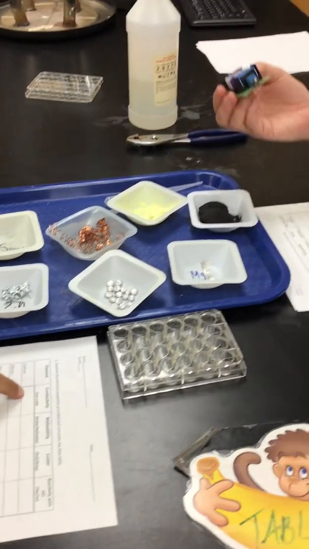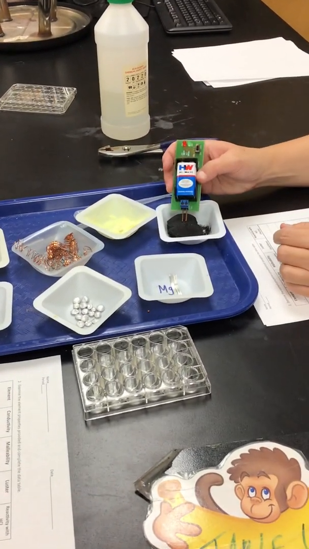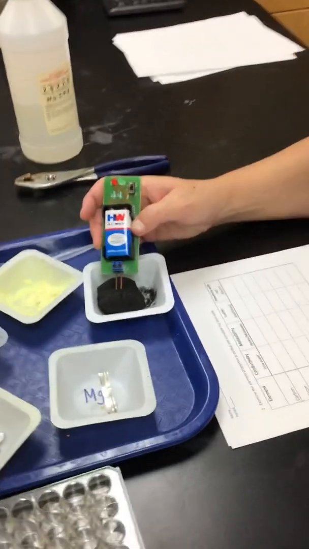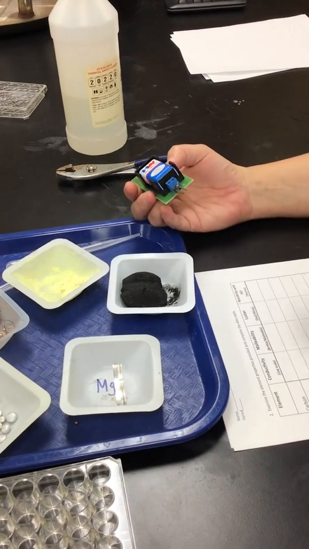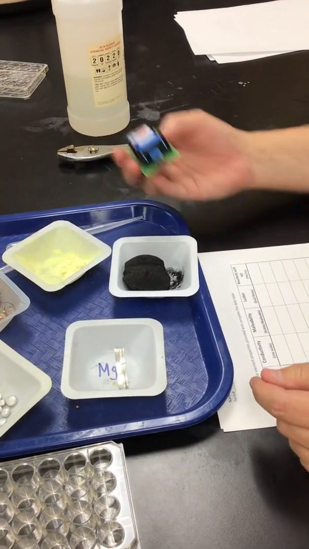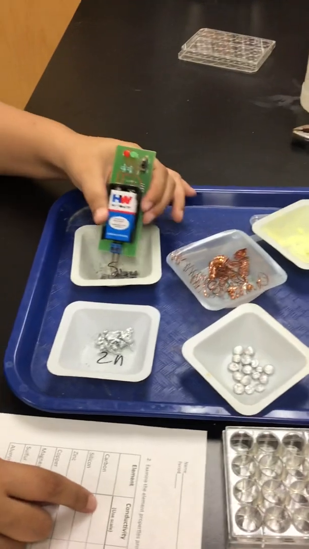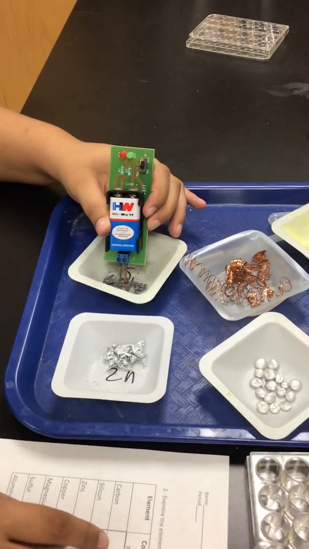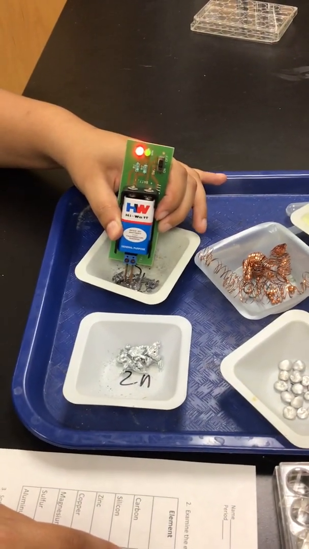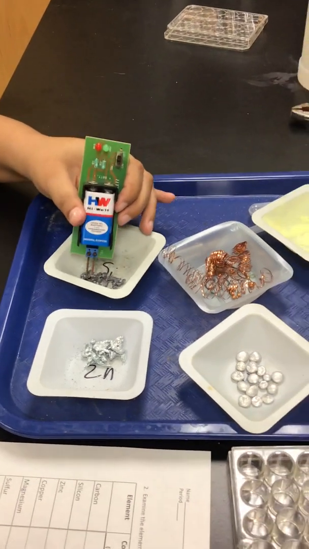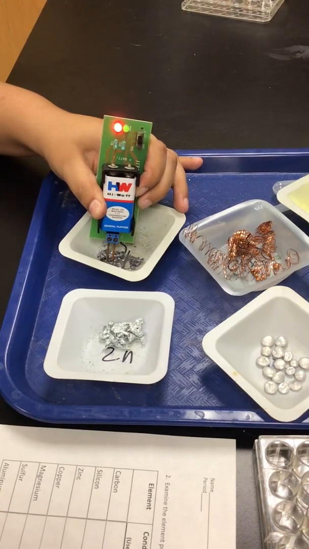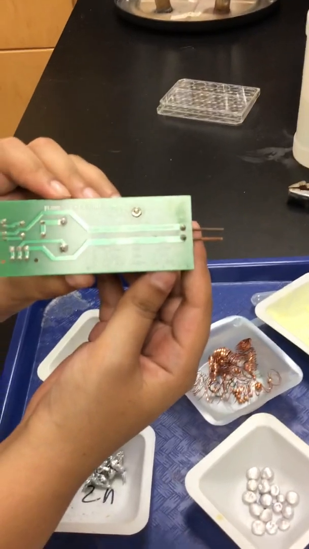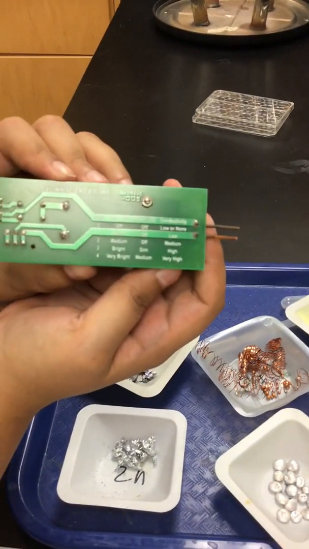All right, so let's start with carbon. Okay, so we did carbon. Silicon. You want to do silicon, Ms. Castro? Okay, so we see what? What do you think? Again, let's remind what's on the back of the conductivity meter.